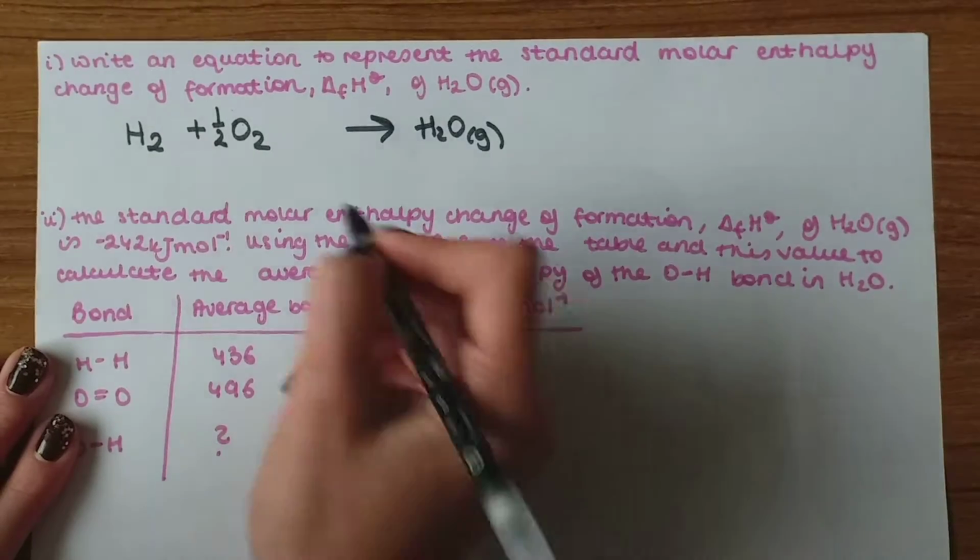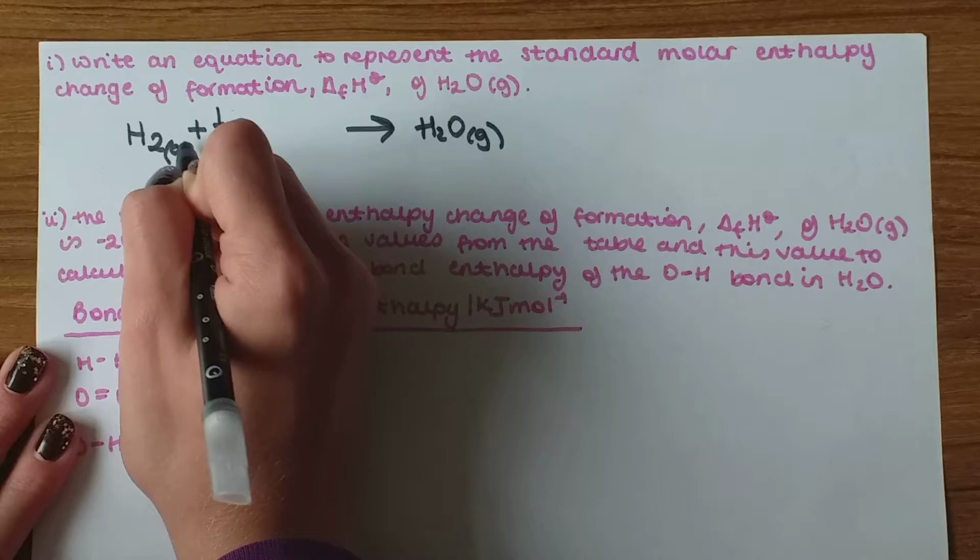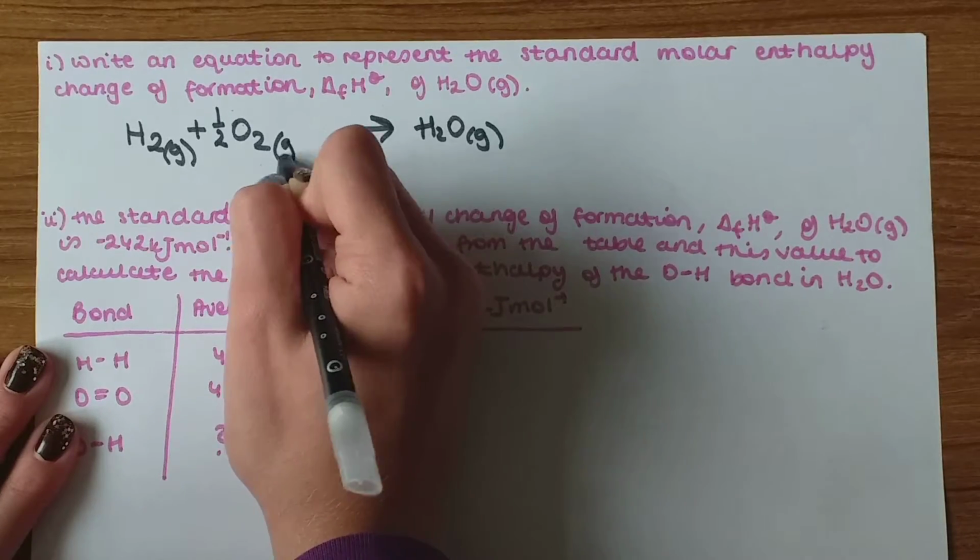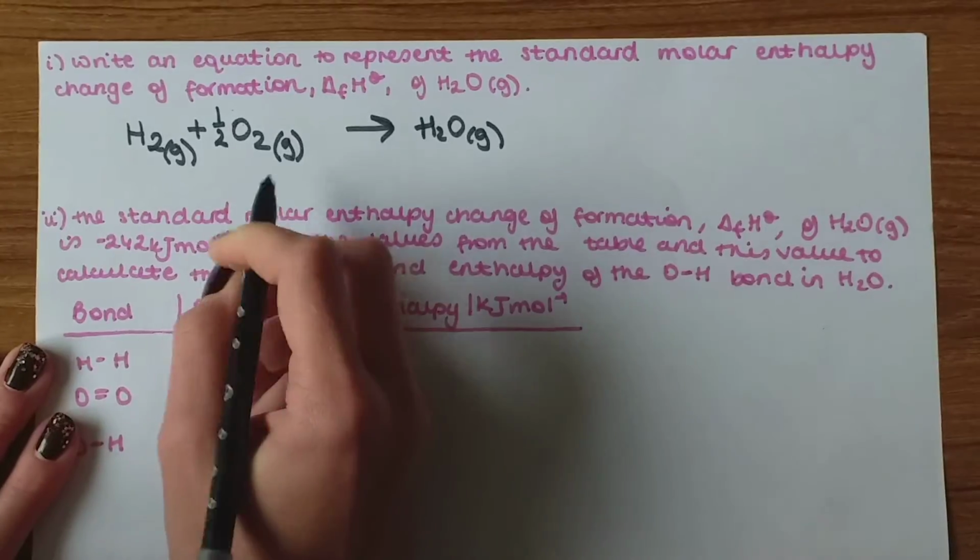What you also have to remember is to write the state symbols. They're both gaseous.